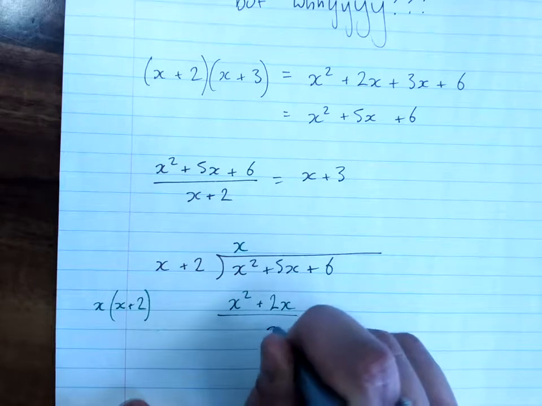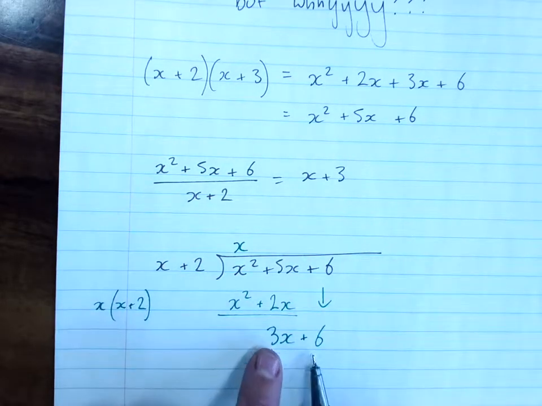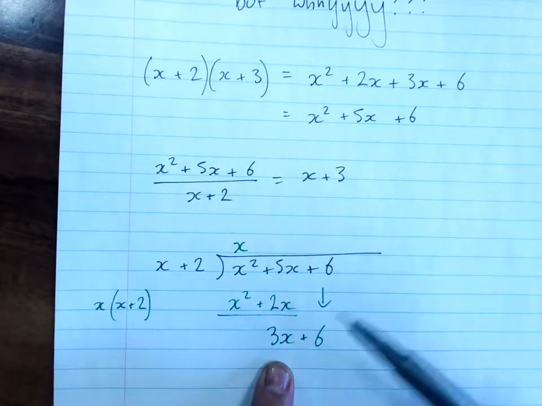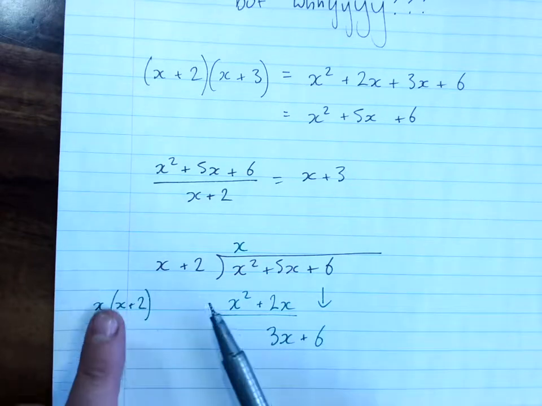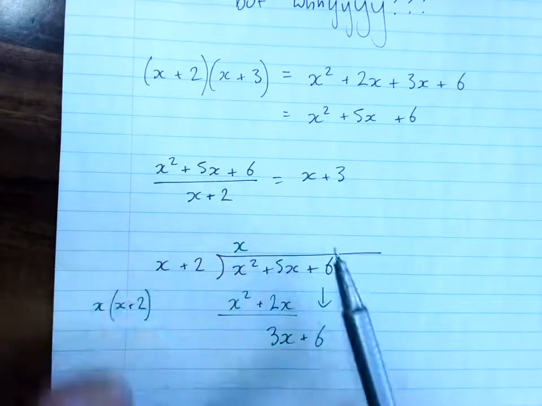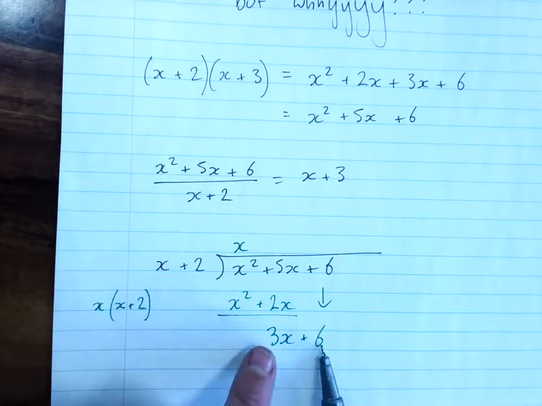These cancel. 3x, bring that down. Now I've got to deal with the 3x plus 6 that's left over. Now because I set this up without a remainder, we could do, well, x plus 2 goes into 3x plus 6 3 times. But in case there's a remainder, we'll just do that this way.